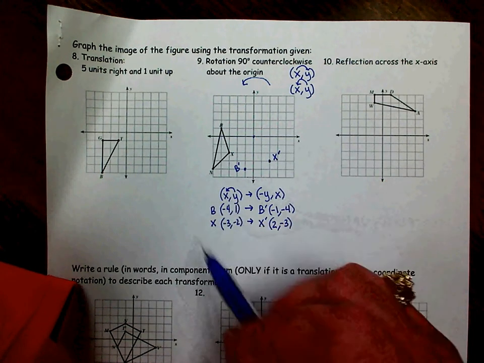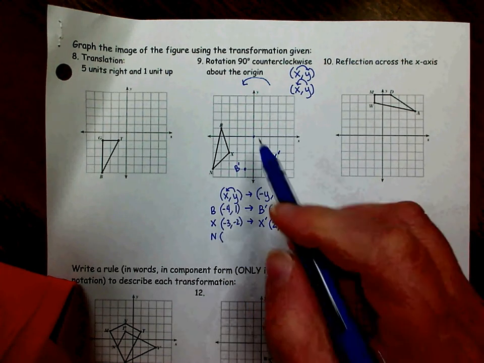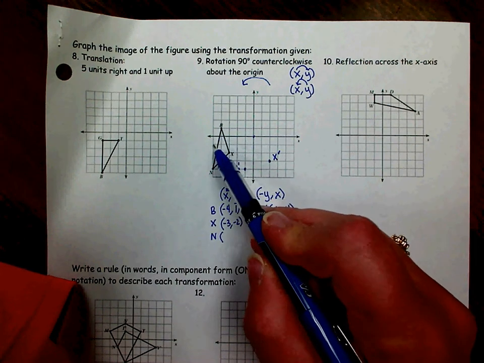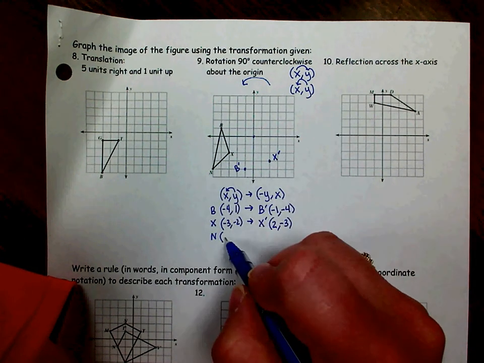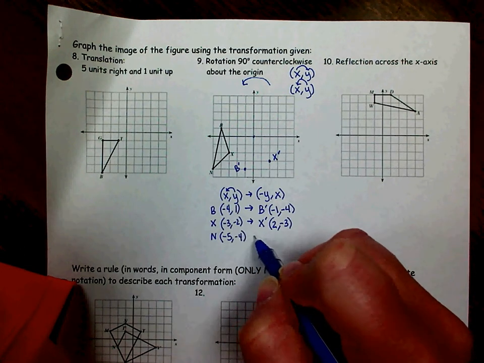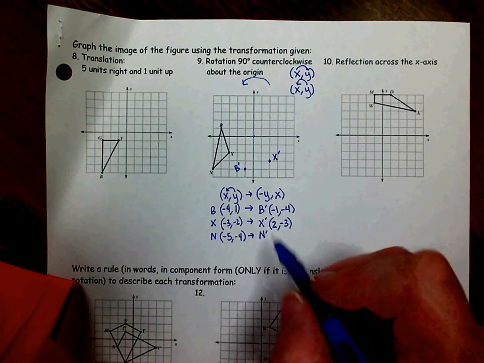Next, let's look at point N. Point N has coordinates of (-5, -4): left 5, down 4. So it will map to point N prime using this rule.